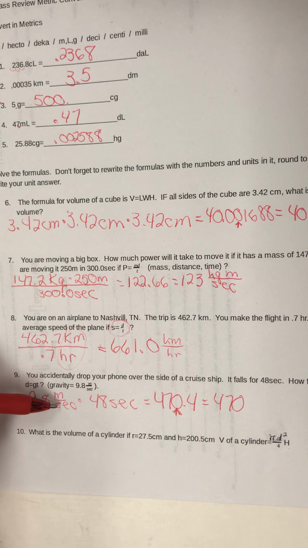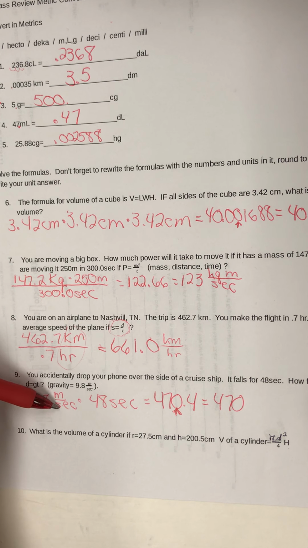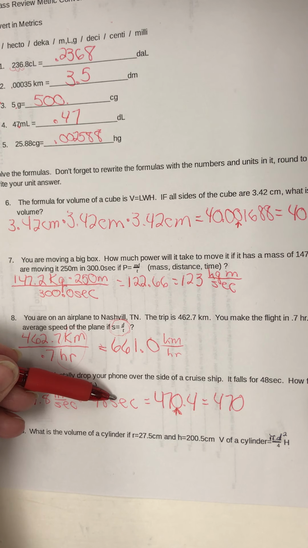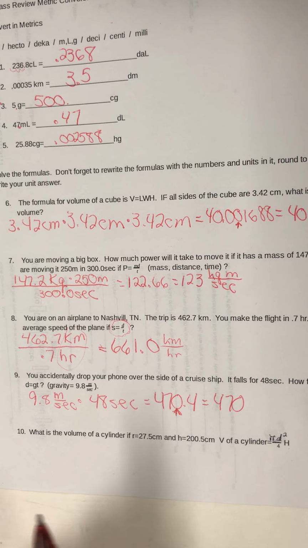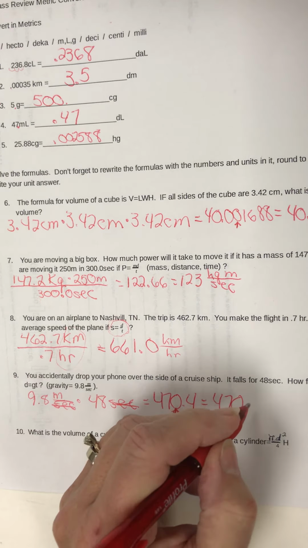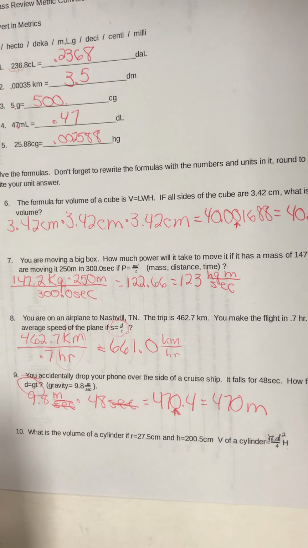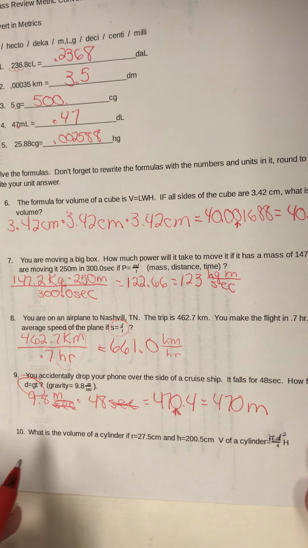I have meters on top, I have seconds on bottom. Remember, when you have a unit that's not a fraction, you pretend it's on top. So I have meters on top, seconds on bottom, seconds on top. I have seconds twice. If one is on the bottom and one is on the top, you can cancel them out, which is the case. So I get rid of seconds, and I'm left with meters, which makes sense because the formula asks for distance, and meters is a distance.